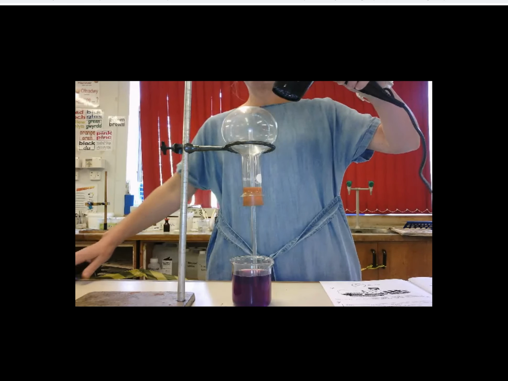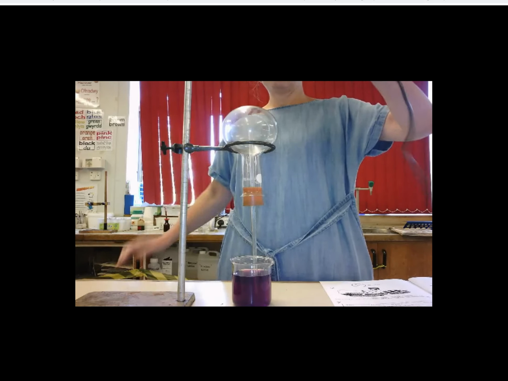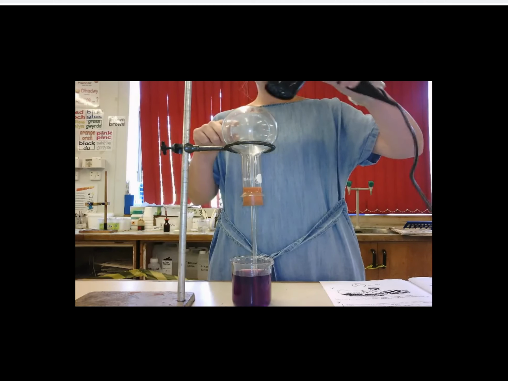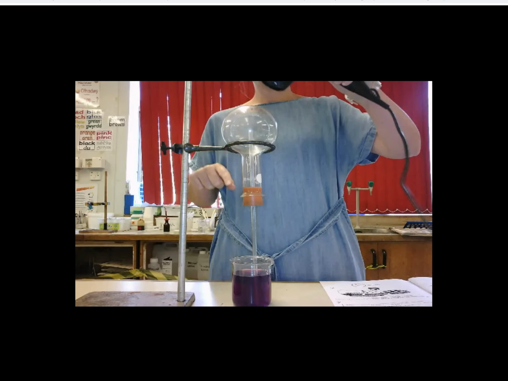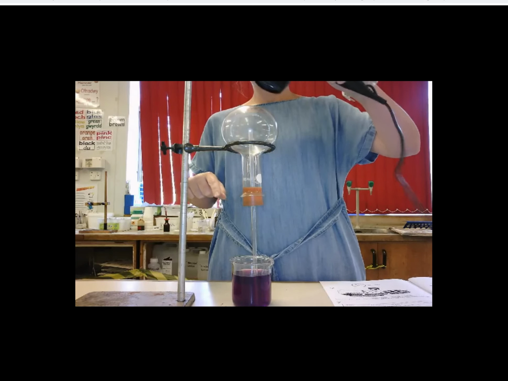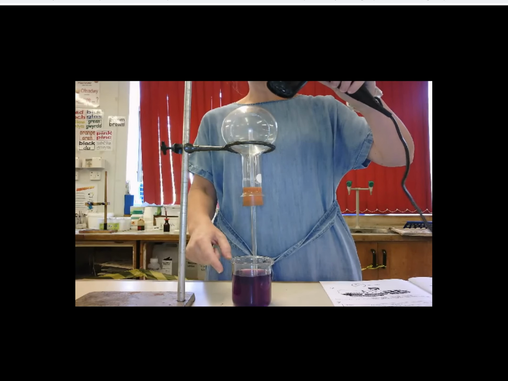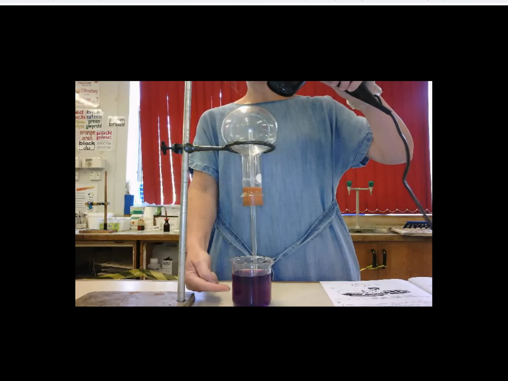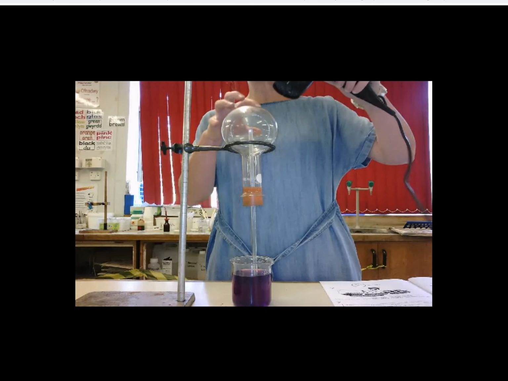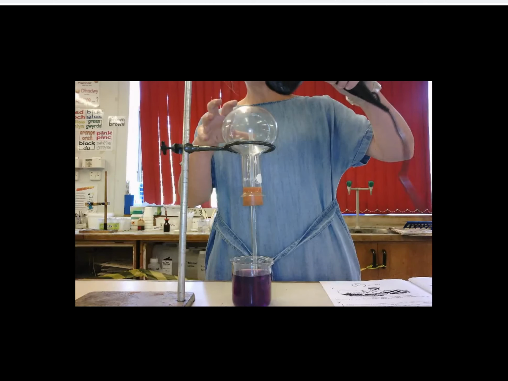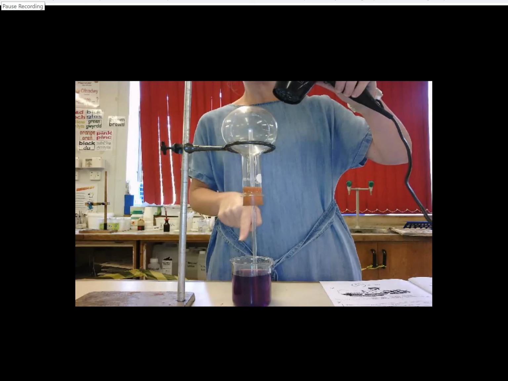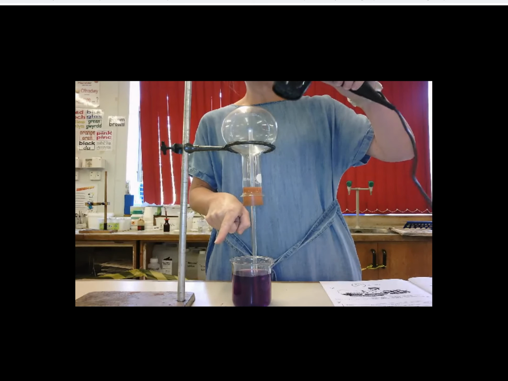So what's going to happen is the gas in the round bottom flask is going to expand. Now at the bottom you should be able to see bubbles. If you look really closely, there's bubbling at the bottom here because the gas has to have somewhere to go. It's expanding, it needs more space, so the only place it can go is out through the tube into the liquid.